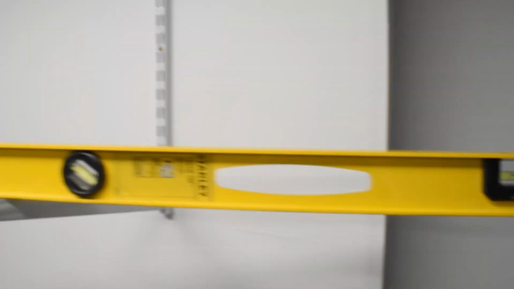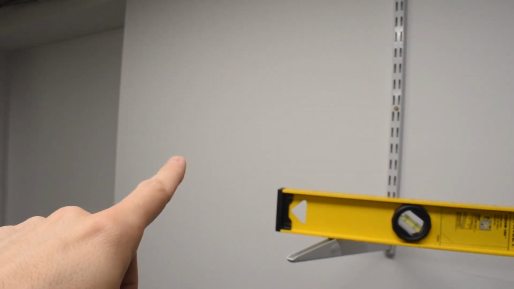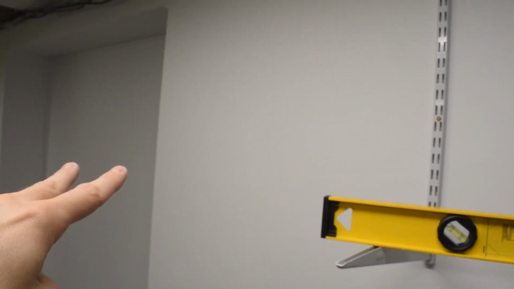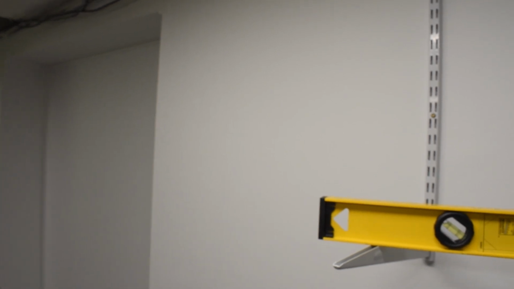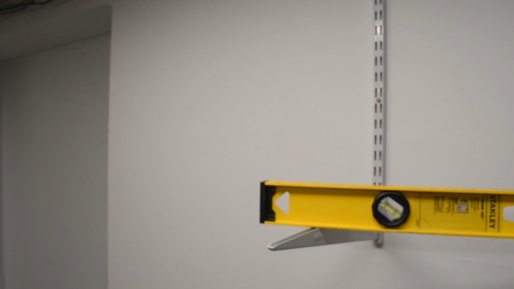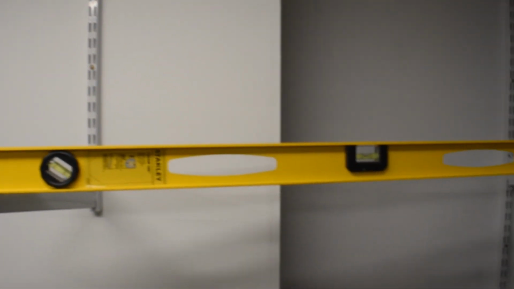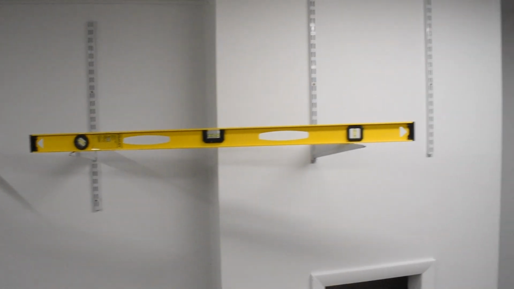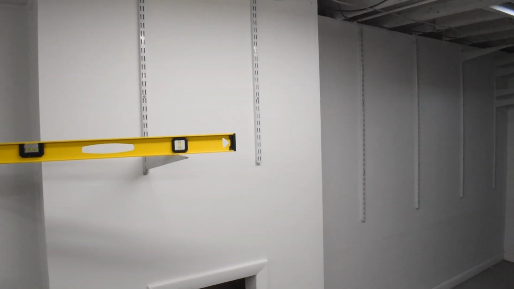So now all I have to do is the same thing for this one, and then bring it around the corner to those two on that wall as well, and then the rails will be installed, and I can start putting the shelf brackets in and start hanging stuff up. Okay, so I have all of the rails installed.